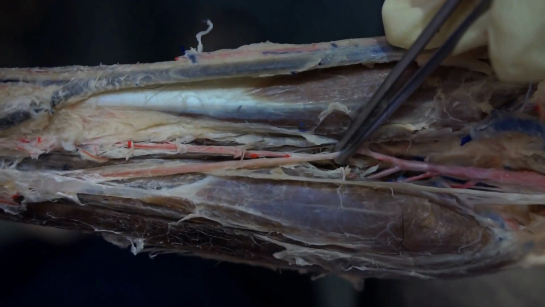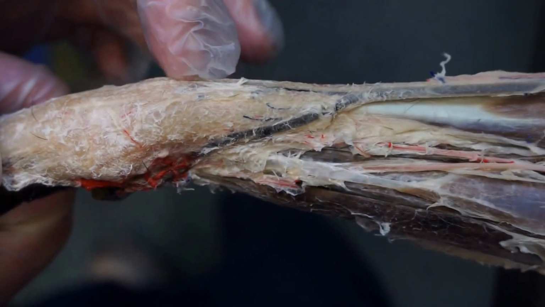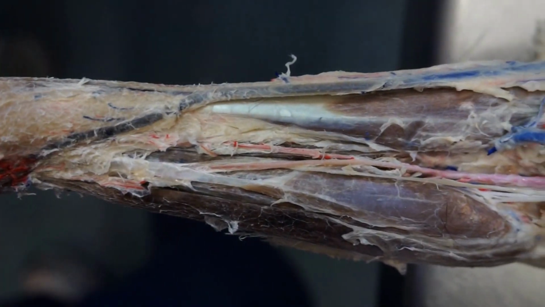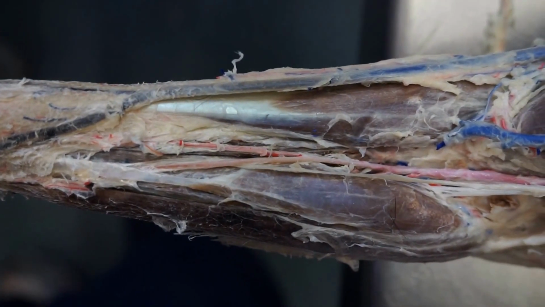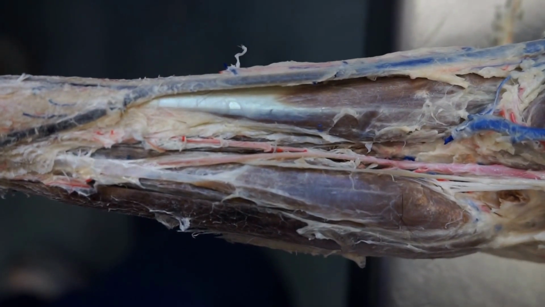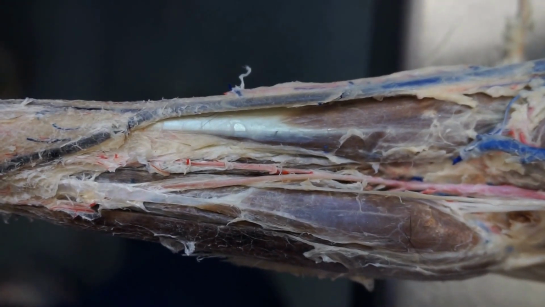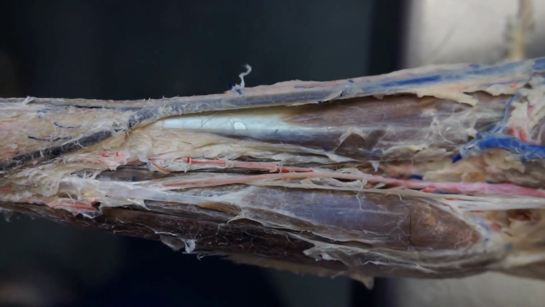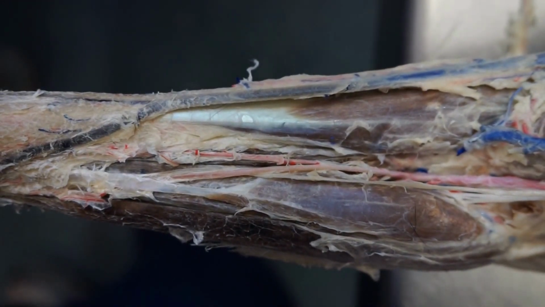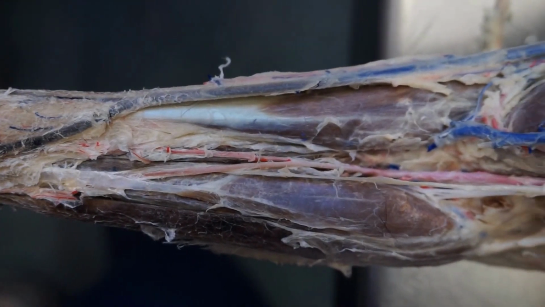aspect of the manus. And remember, then we're going to have a superficial palmar arch in a dog, and then palmar common digital arteries for the superficial, and palmar proper digital arteries to each of the different digits. So that concludes our examination of the arteries of the thoracic limb.